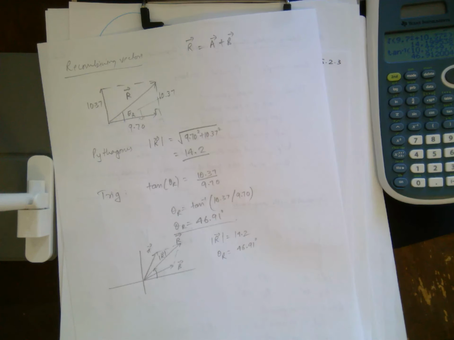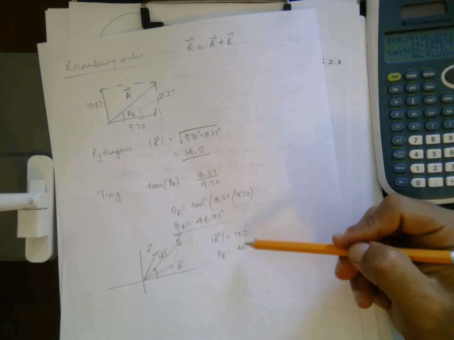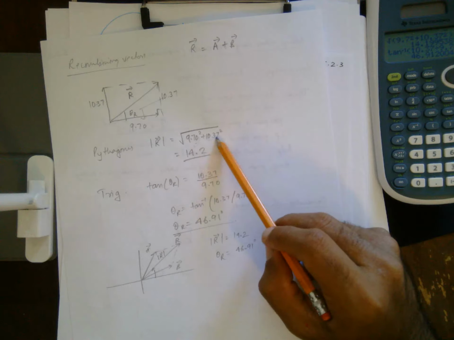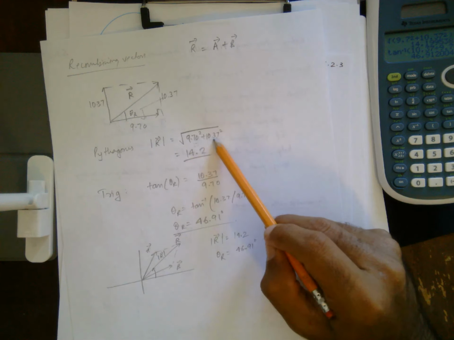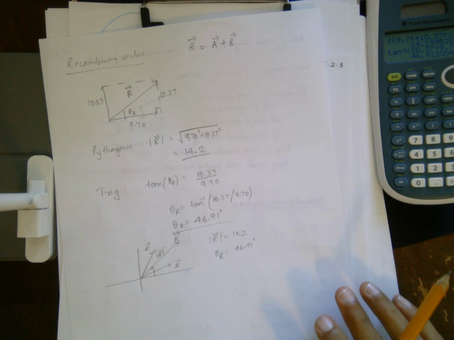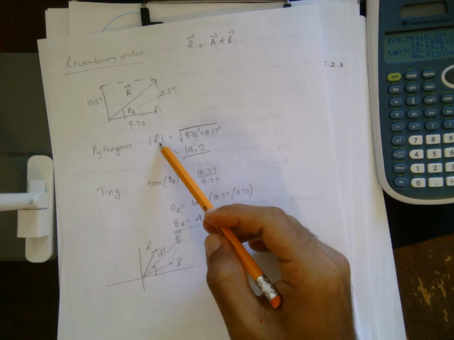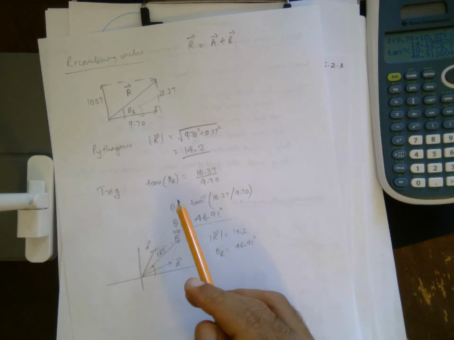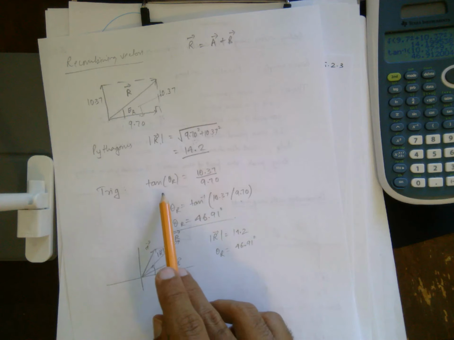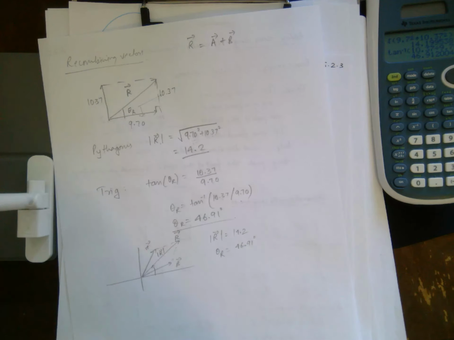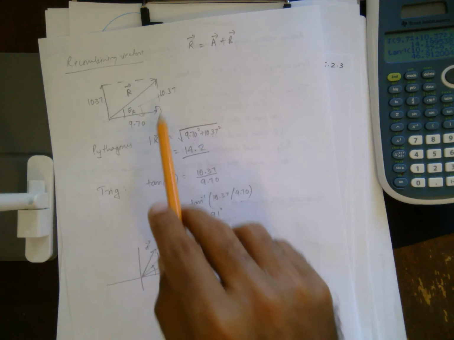And in the next video, I will generalize these formulas. But just notice that these numbers are essentially AX and AY. So you can find a general formula for finding the magnitude of R and direction, but really what you're using is Pythagoras theorem and trig ratio, specifically tangent. So you don't really have to remember it if you just make the triangle.